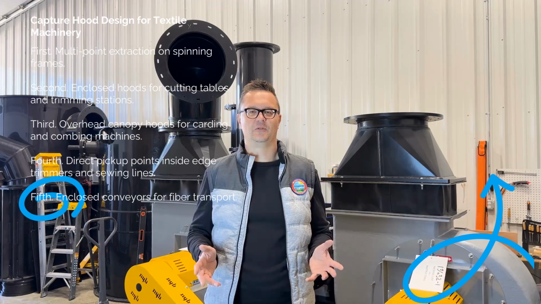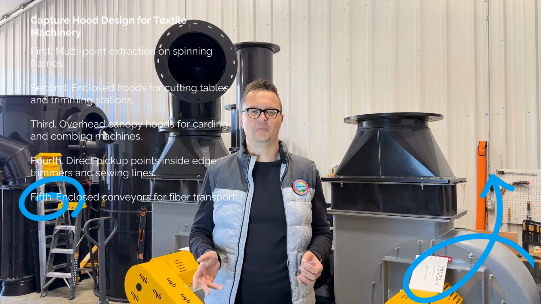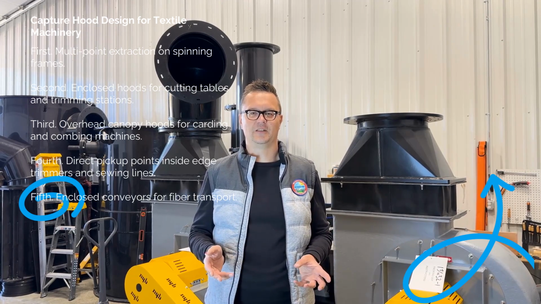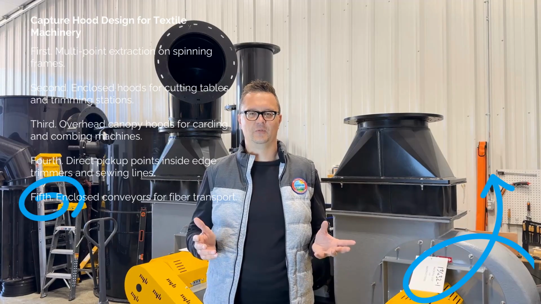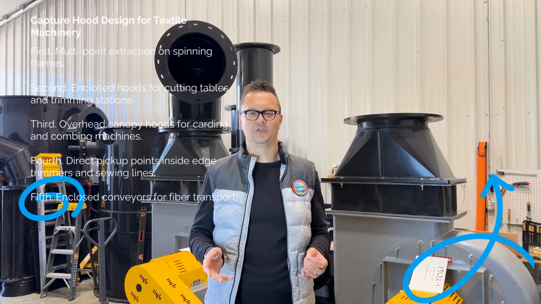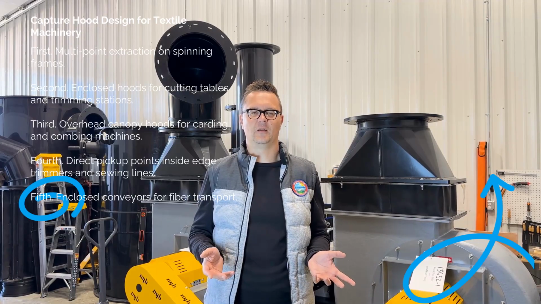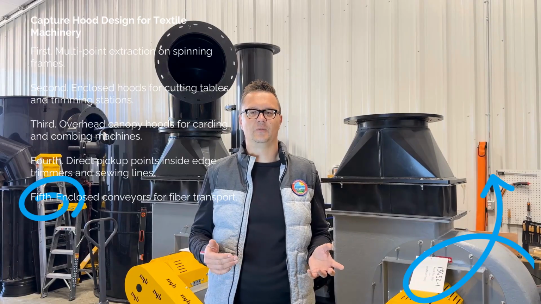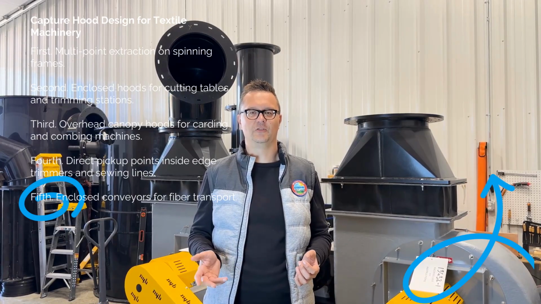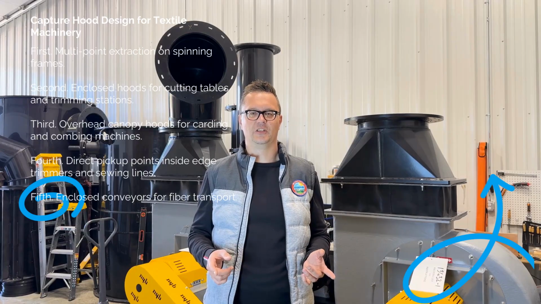Capture hood design for textile machinery. Source capture is essential because textile dust spreads quickly. Effective methods include: first, multi-point extraction on spinning frames. Second, enclosed hoods for cutting tables and trimming stations. Third, overhead canopy hoods for carding and combing machines. Fourth, direct pickup points inside edge trimmers and sewing lines. Fifth, enclosed conveyors for fiber transport. Proper capture significantly reduces airborne lint and improves air quality.